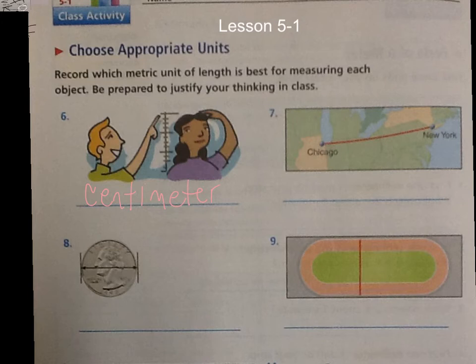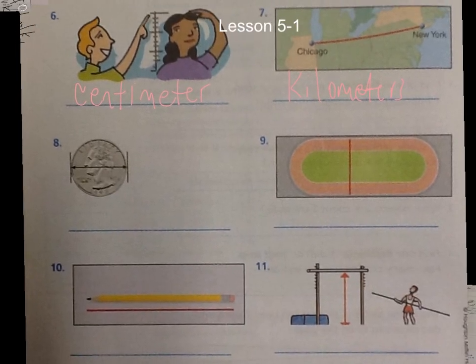but centimeters might be the better unit of measurement, okay? And then distance from Chicago to New York, well, hopefully you all thought about kilometers, just because you're not going to measure that in centimeters or decimeters or meters, especially not millimeters. It'd take a long time. So if you measure it in kilometers, you can always put it down to millimeters or centimeters or anything else just by converting it, knowing that there's 10 times as many all the way up to the kilometers.